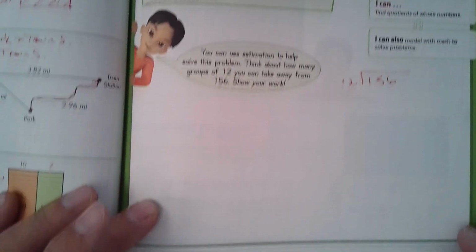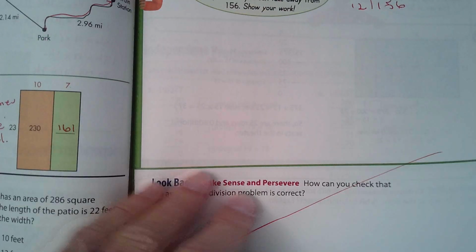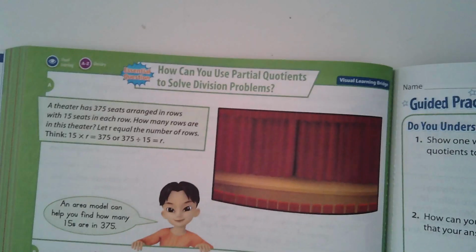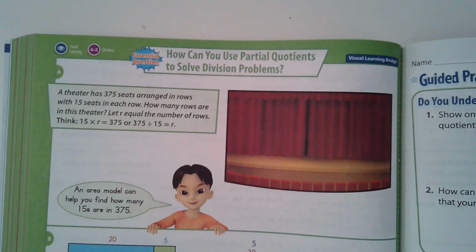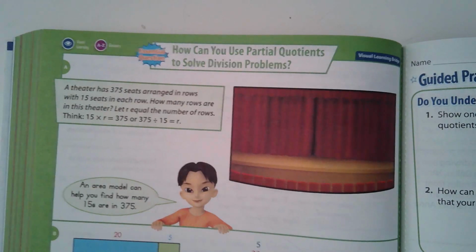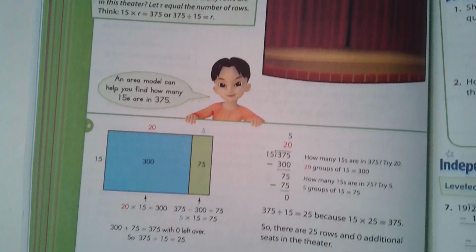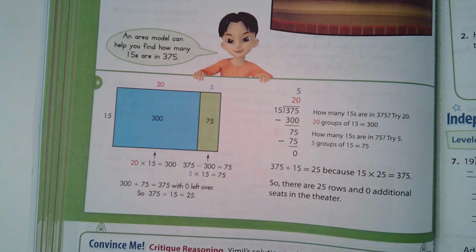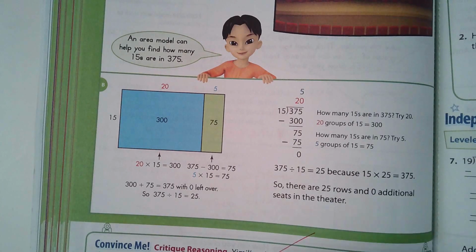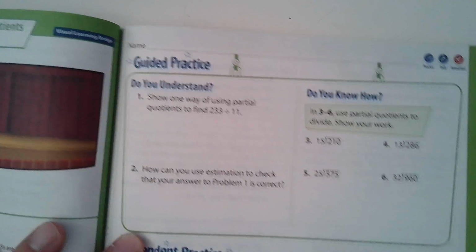Bottom of the page here. Go ahead and put a line through that. I'm not worried about it. Next page. Typical example they give you to look at. Let's see here. I don't think I'm going to worry about that. I'll let you look at it if you want. There's, I think, one problem similar to this example in this lesson, so you can reference that later. So let's just jump into the guided practice on page 195.